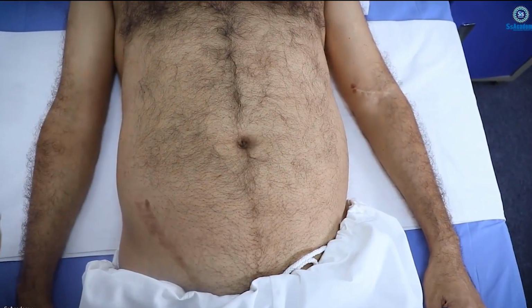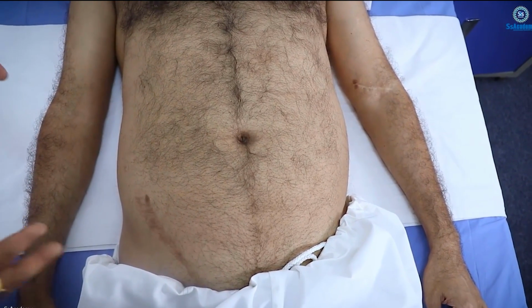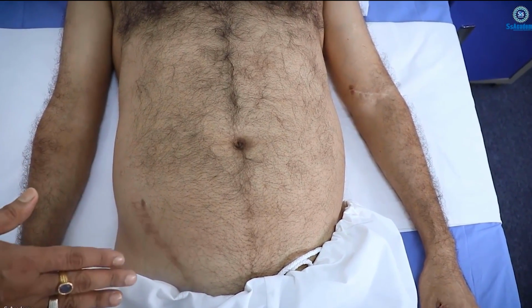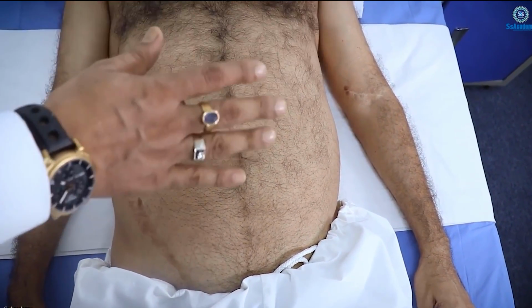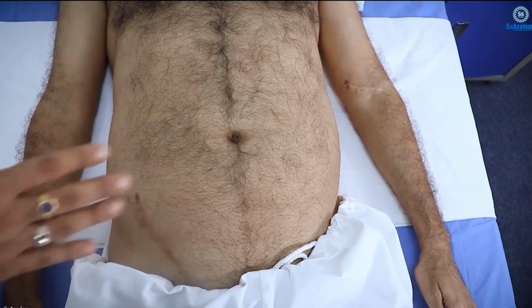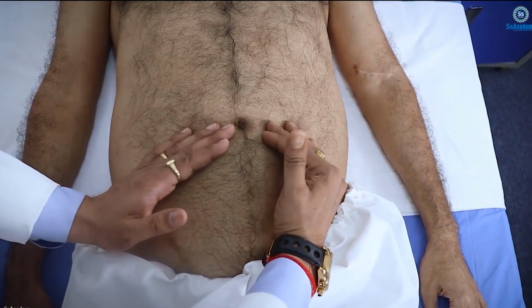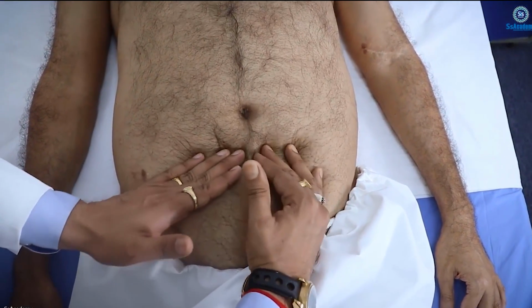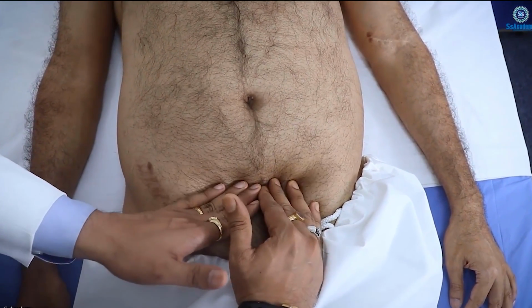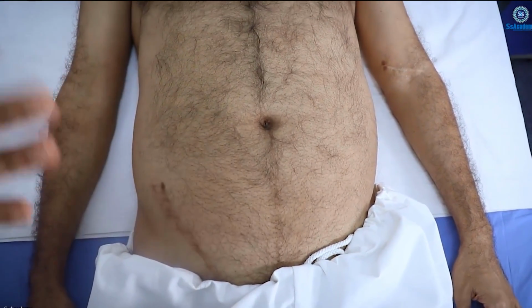So immediately after that, you palpate the renal transplant kidney, and then the liver, then the spleen, then both kidneys, and then you need to palpate the urinary bladder. So you need to put your hands like this. Just feel whether the bladder is full or not, that's it.